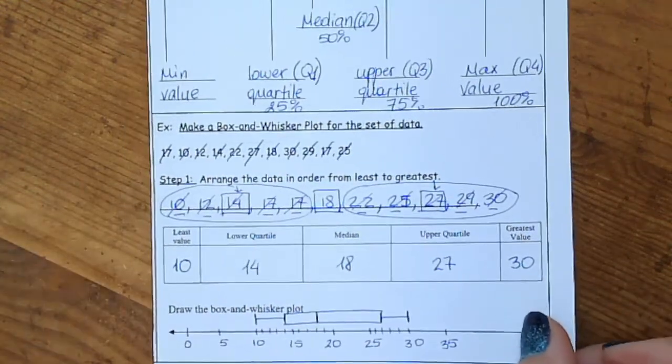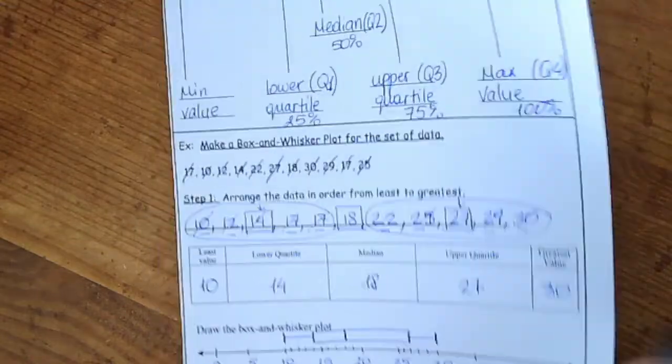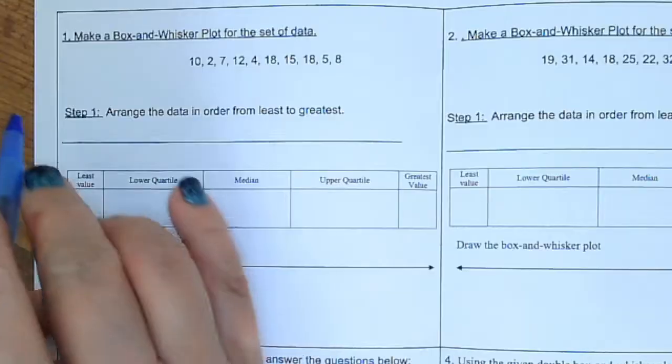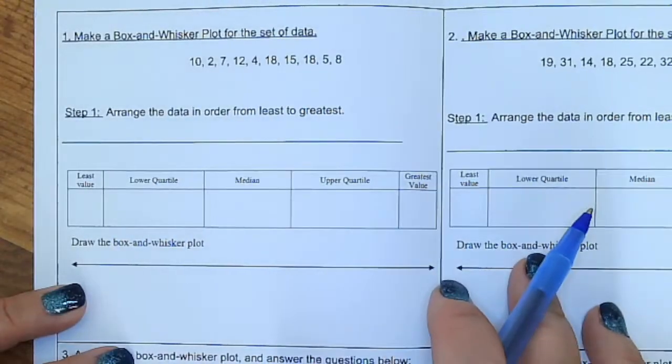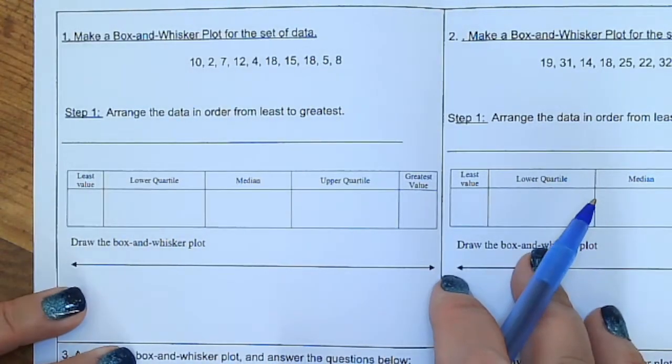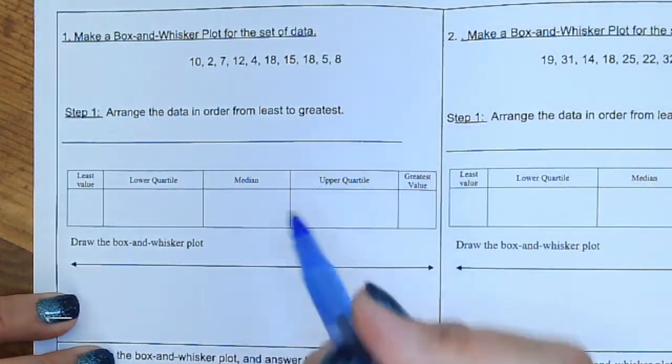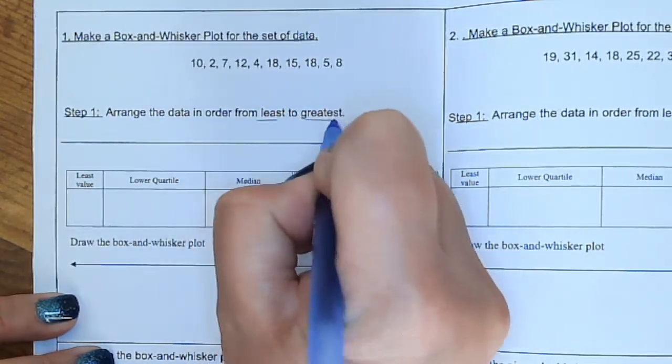Let's see another example. So when we see a fresh set of data, to make a box and whisker plot, we need to arrange the data in order from least to greatest.